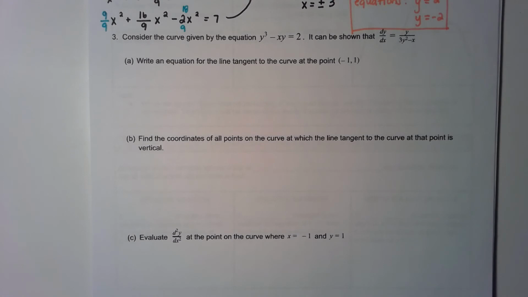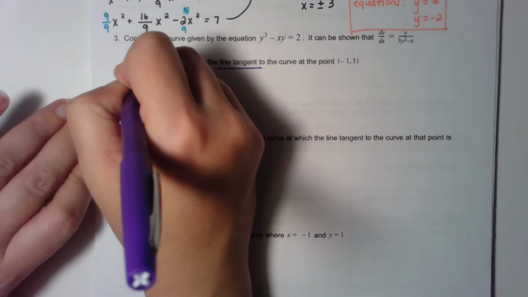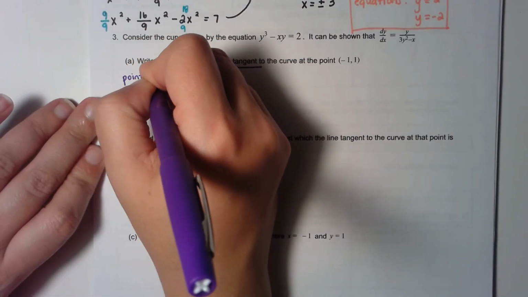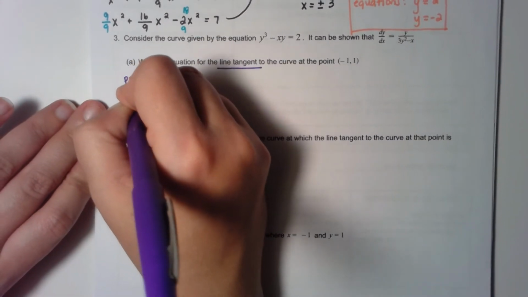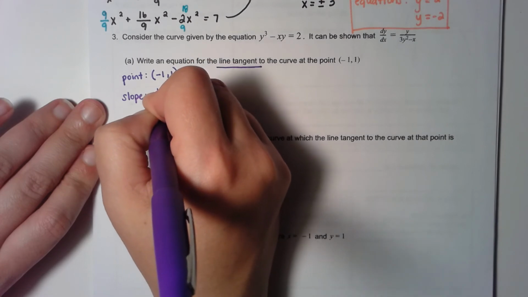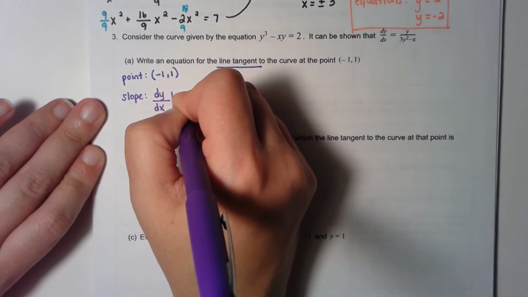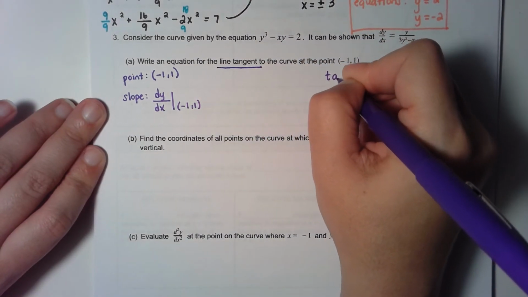First, we need to review that sometimes we're going to be asked to write the equation of the tangent line. Now, just like before, that means we're going to need a point, which we already have is negative 1, 1. We're going to need a slope, which we can figure out by doing the derivative and evaluating that at negative 1, 1. And we're going to use that to write the tangent line.